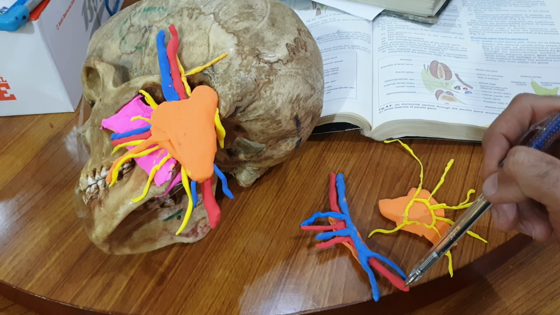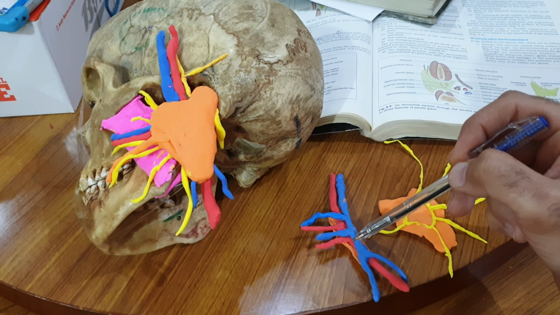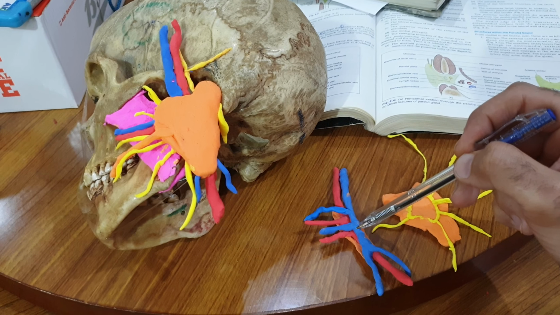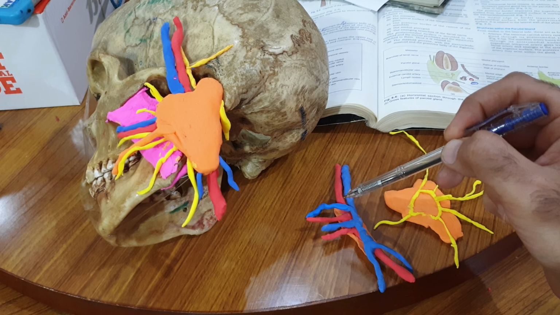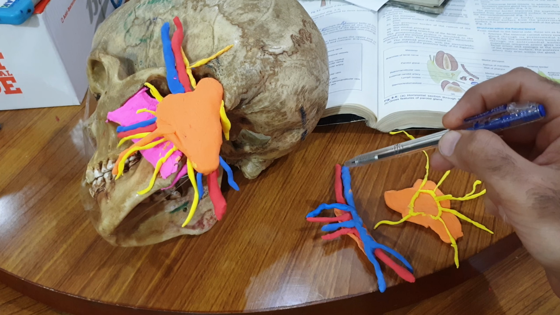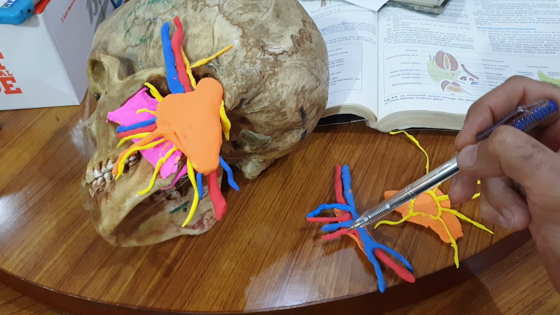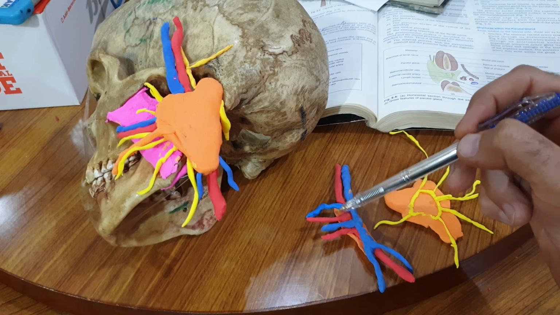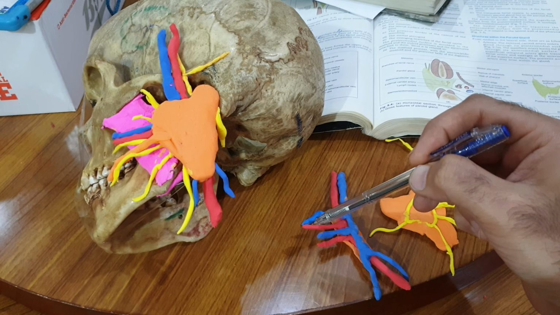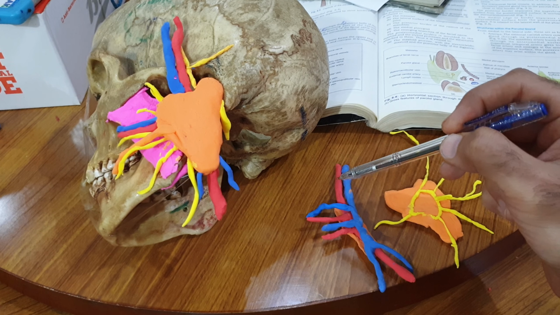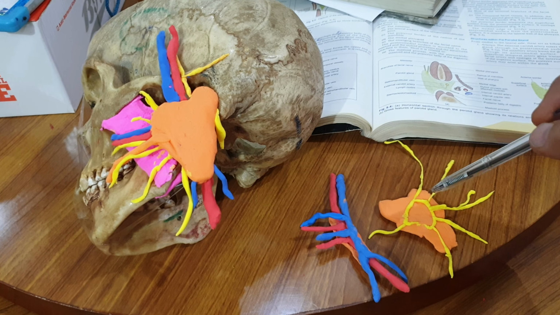The arteries: this is the external carotid artery which enters the gland from its posteromedial aspect. As it moves upwards, it divides into terminal branches, a maxillary branch and a superficial temporal branch. The superficial temporal branch emerges from the superior aspect of the gland, but the maxillary branch goes deeper towards the pterygopalatine fossa, and it is not seen on the outer surface of the skull. This is the transverse facial artery, which is a branch of the superficial temporal artery. So all these structures are lying within the substance of the parotid gland.